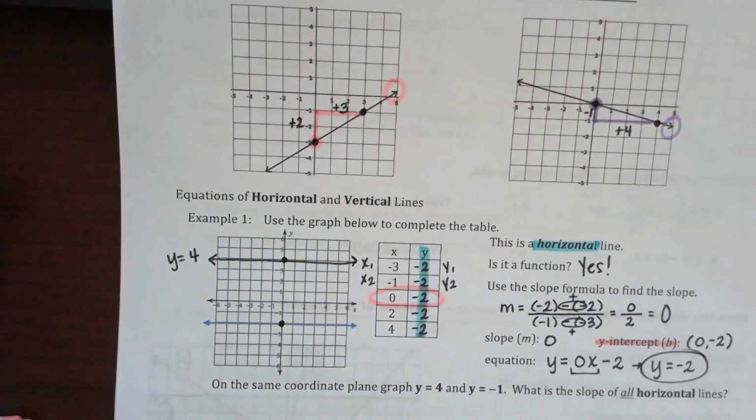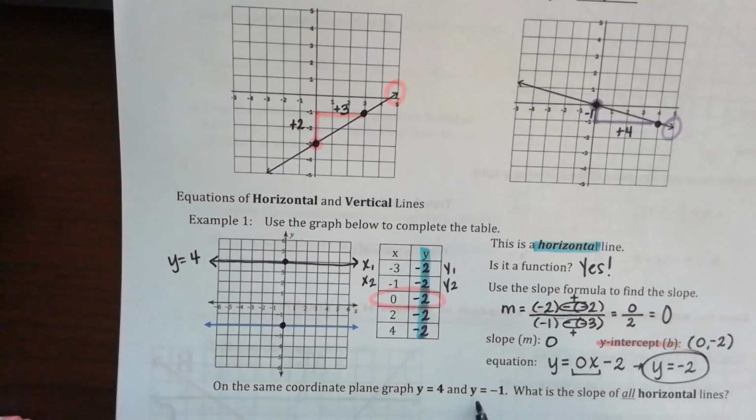But we're not just graphing that line, are we? They said graph also what? Altogether, what's the equation?